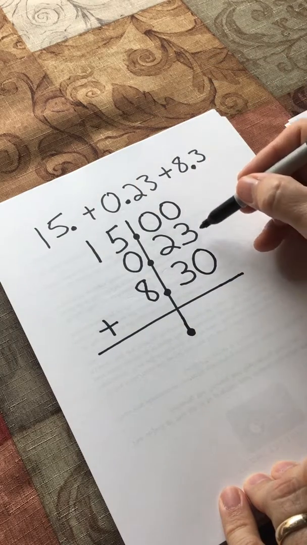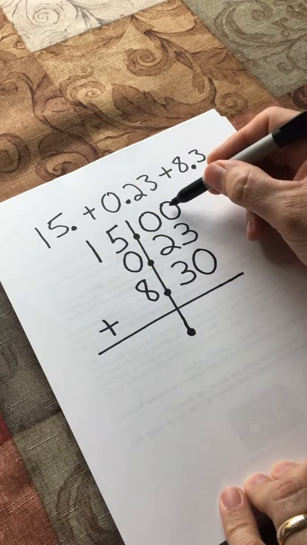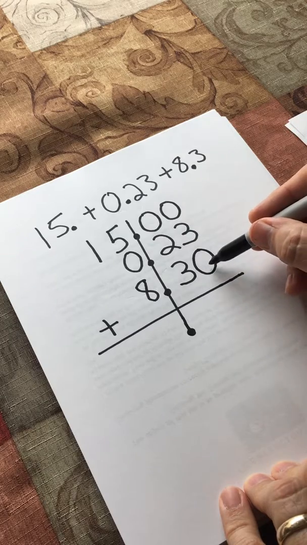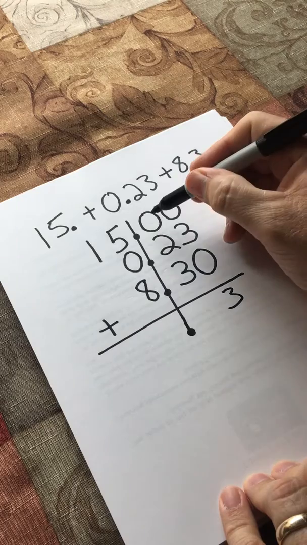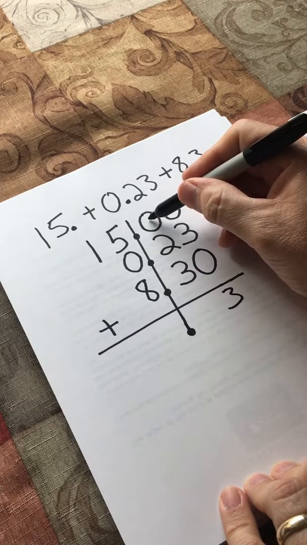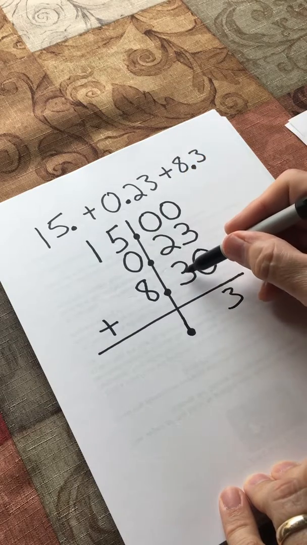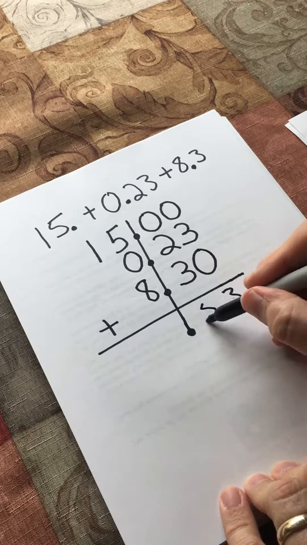Now it looks easy, right? We can just add these up in a column. So I'm going to take the 0 plus the 3 plus the 0, and that's going to equal 3. Here I'm going to take the 2 and add it to the 0 and add it to the 3, and I'm going to get 5.